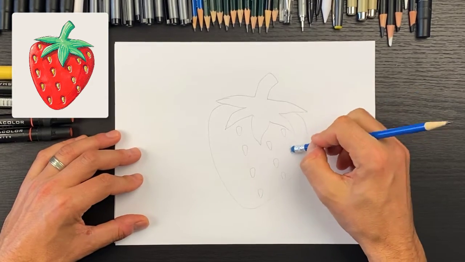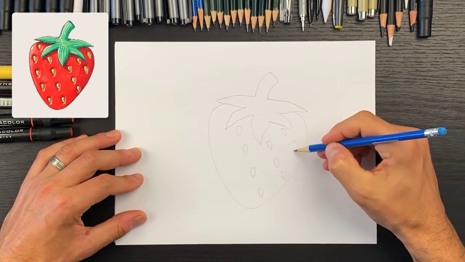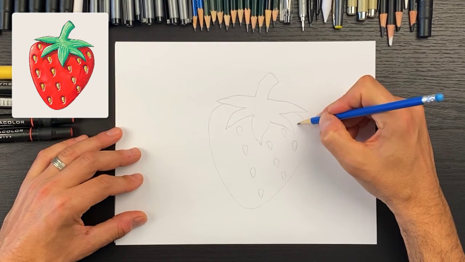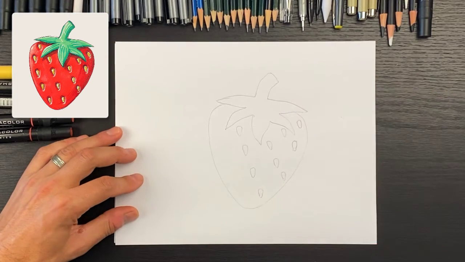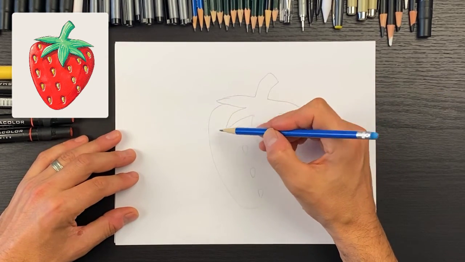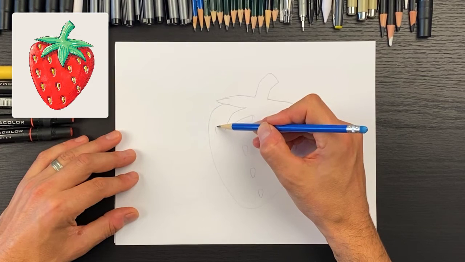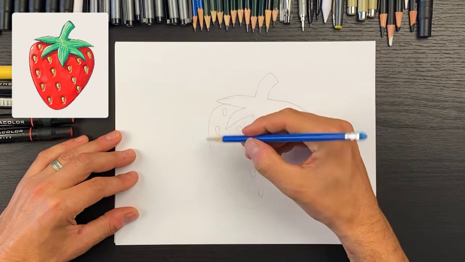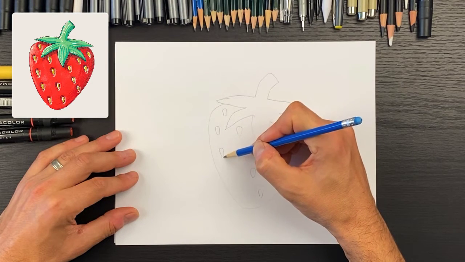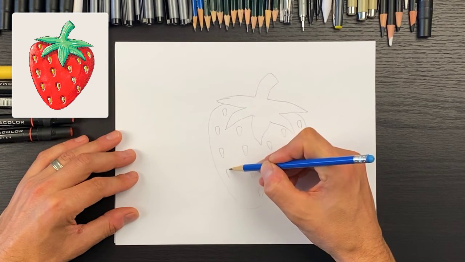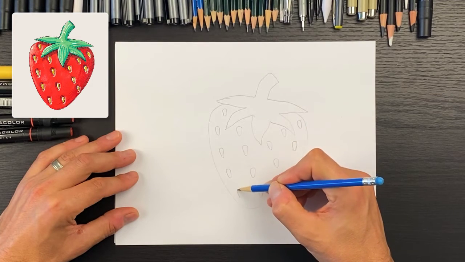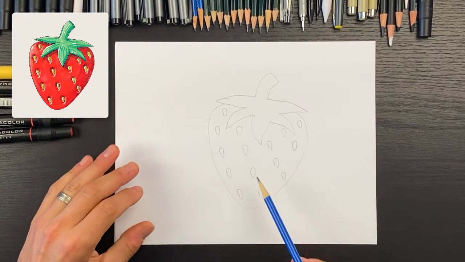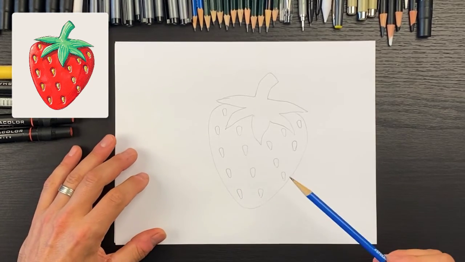I don't like the shape of that one. Let me redo that one. That, we'll put one up in here. And then we'll draw a couple more over here. Just like that. Alright, so there you go. We have those little seed shapes drawn in.